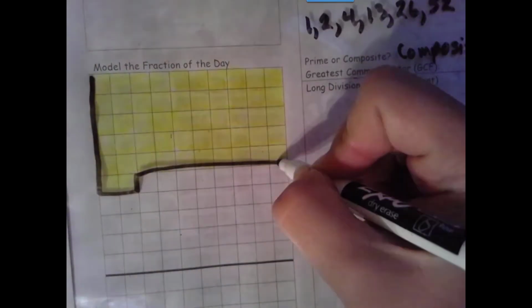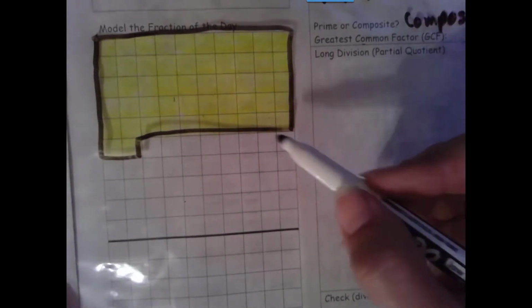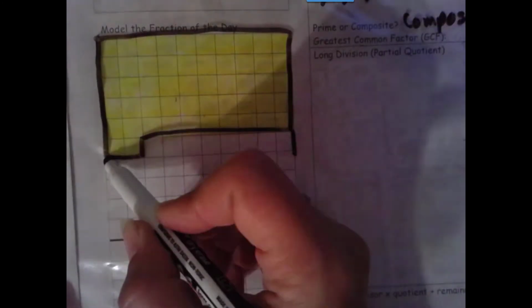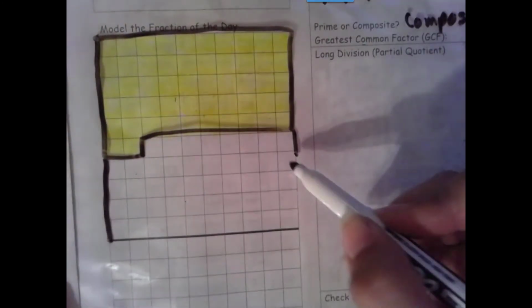So you want to keep your shaded separated from your unshaded, and make sure there's 52 in each. So I have 8 here, plus 40 would be 48. 49, 50, 51, 52. 6 plus 10, 20, 30, 40.